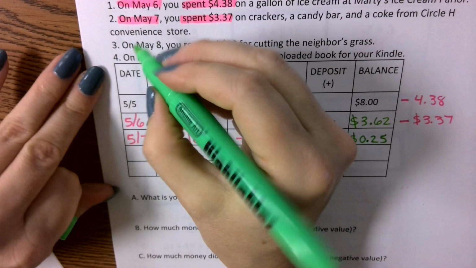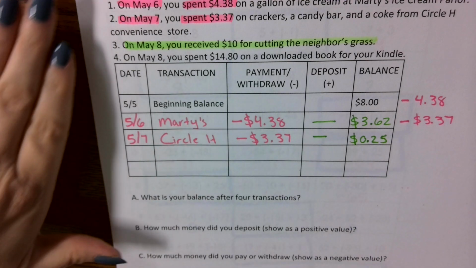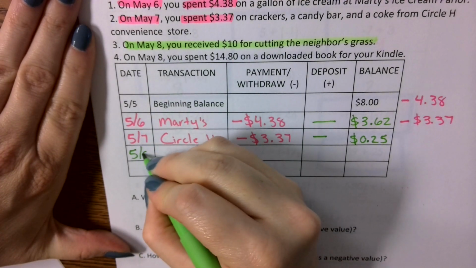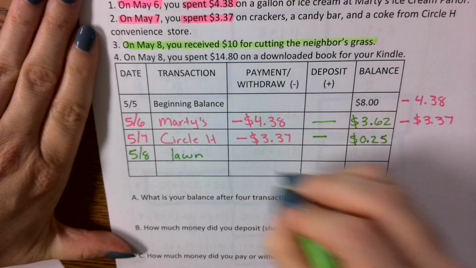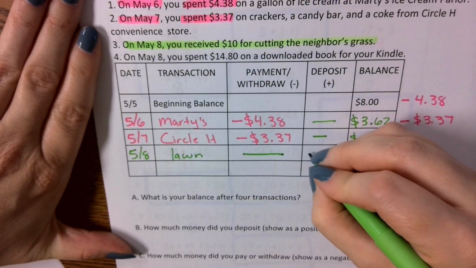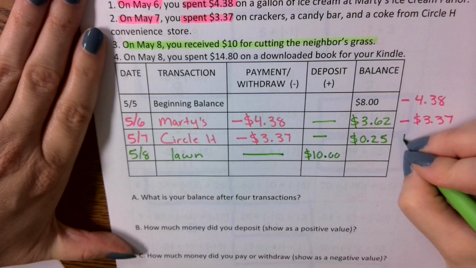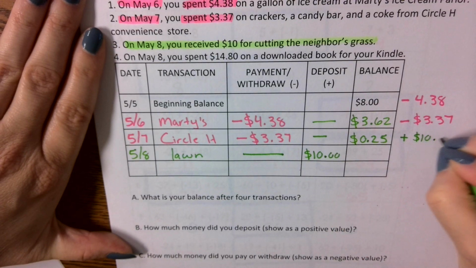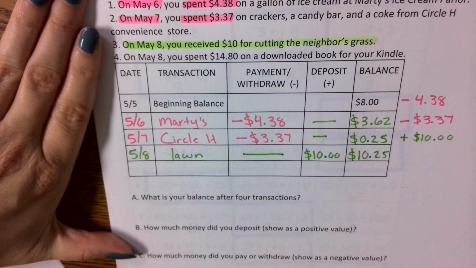Then on May 8th, we started earning some money. We went ahead and cut the neighbor's lawn for them, their grass. So I would just put down, hey, I did some lawn care. I did not have a withdrawal. Instead, this time I earned money. I earned $10. So I'm going to add $10 to my bank account so that I have a total of $10.25 in the account.